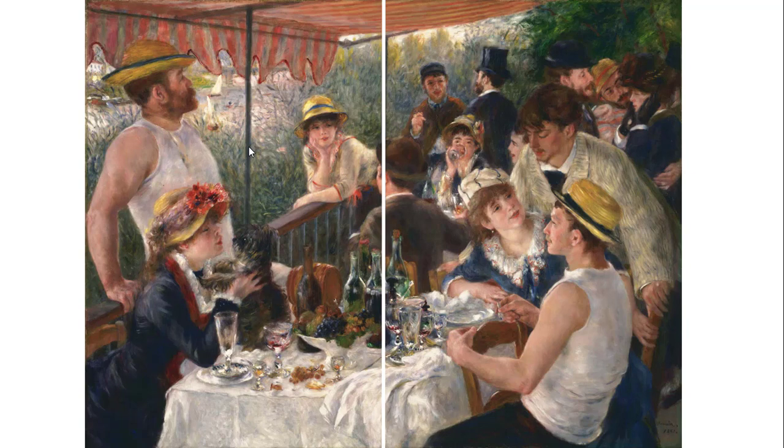Okay, now you'll do this in a quiz, right? I'll put pictures up and then you'll tell me whether it's symmetrical or asymmetrical.